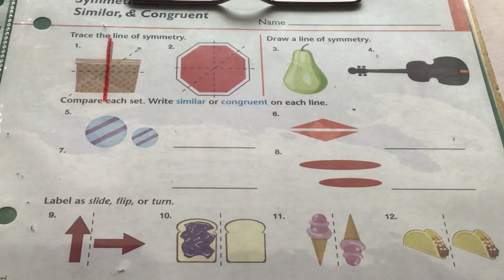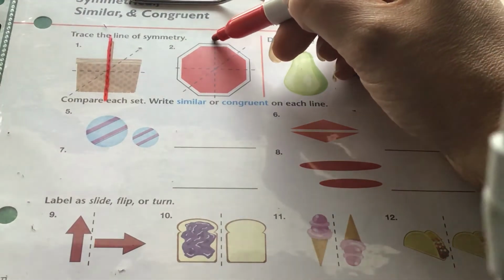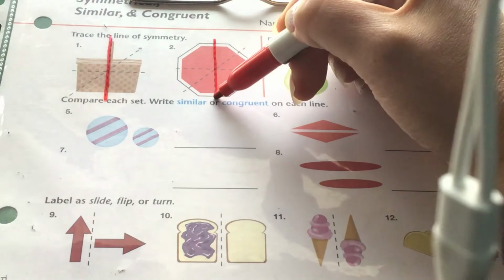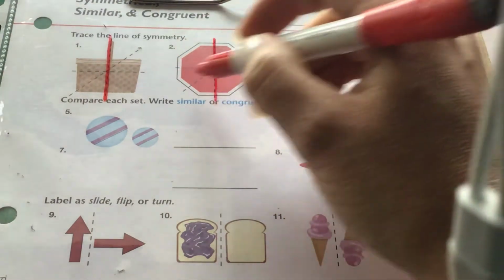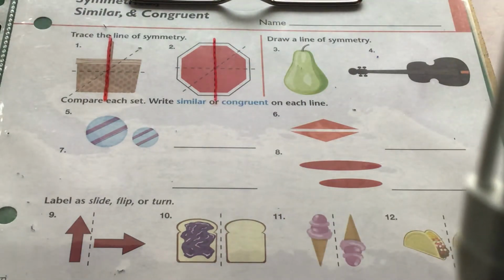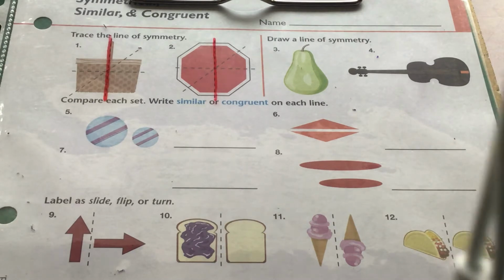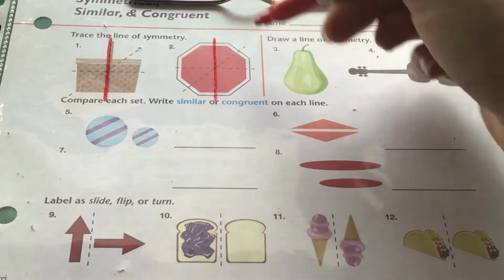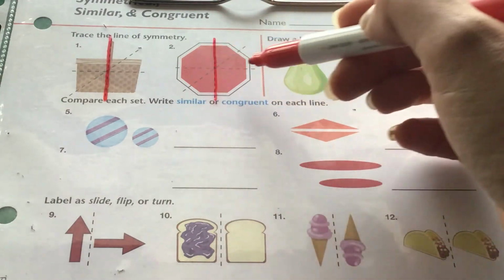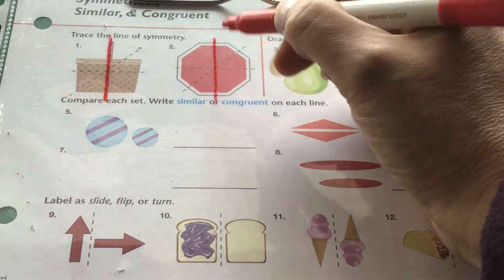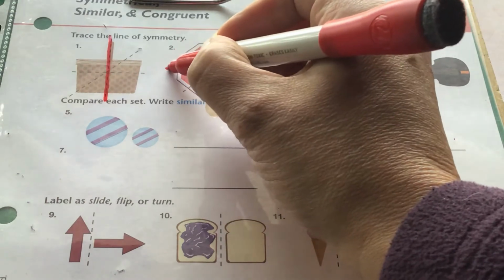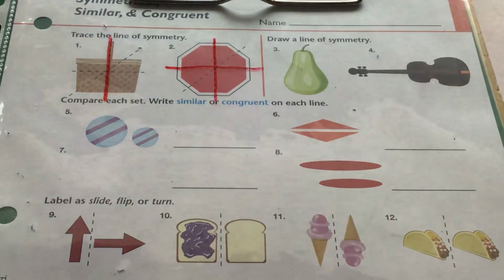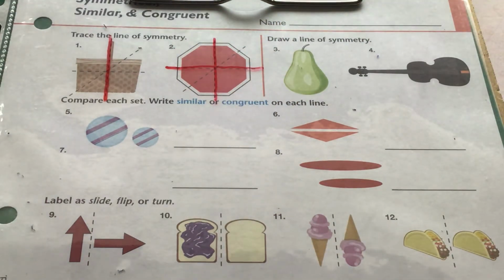Right? So we have, obviously, this one would work, right? If I fold the right and left over, is there another line of symmetry? Because this octagon is equilateral, all of them are exactly the same length, you could actually fold it here. This would be a line of symmetry, right?